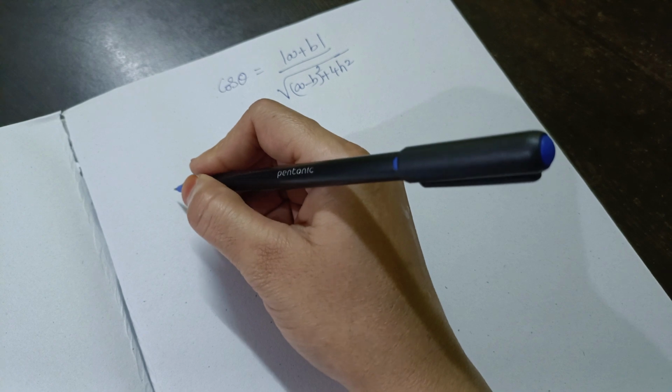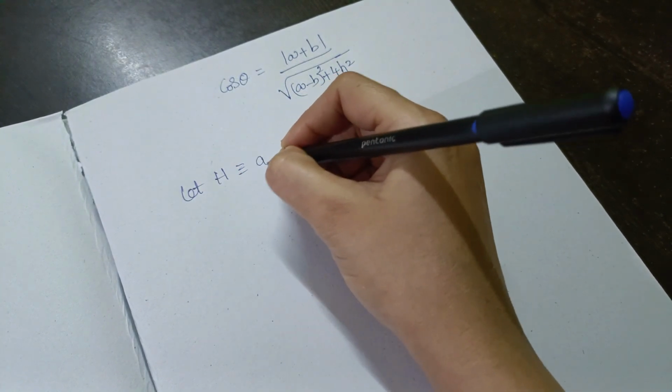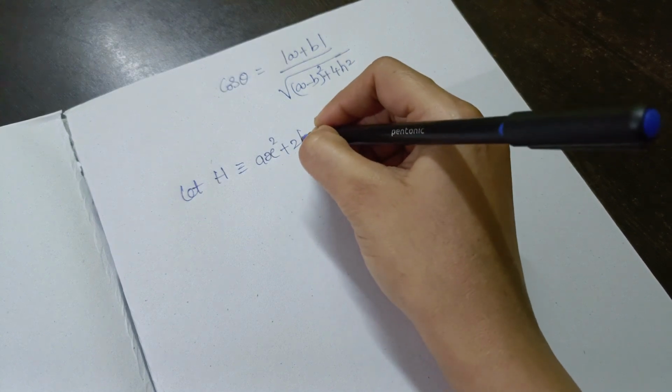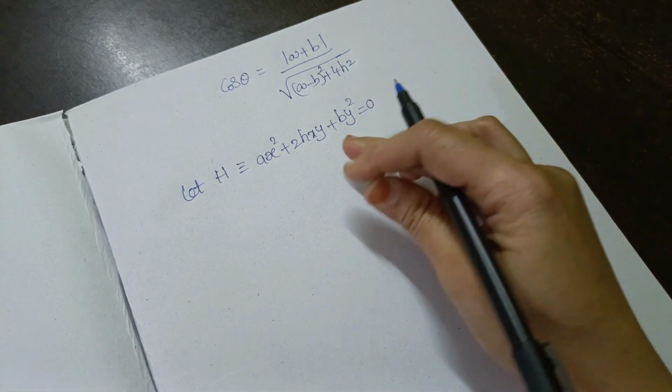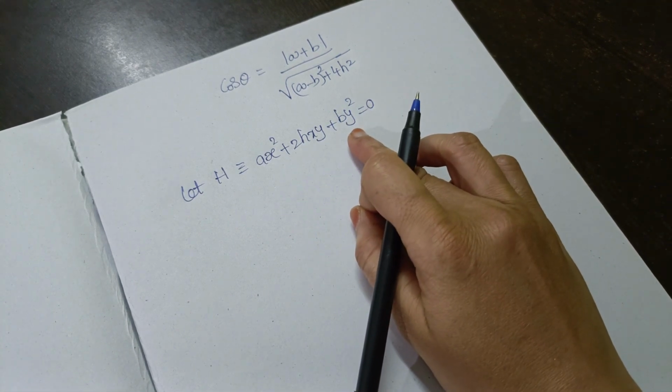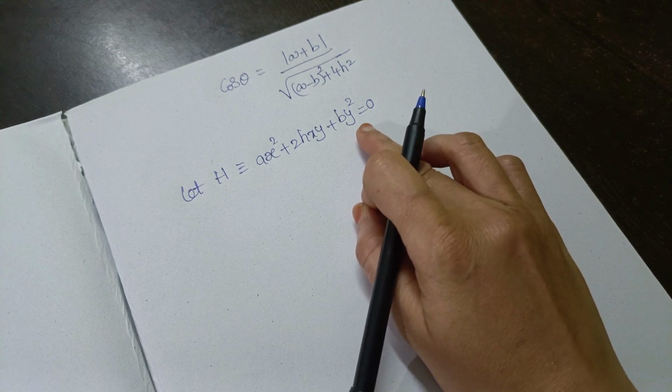Generally the pair of straight lines represents, let S equal to ax square plus 2hxy plus by square. As the name itself indicates, this is called a homogeneous pair of straight lines, and as the name represents, it is a pair of straight lines.